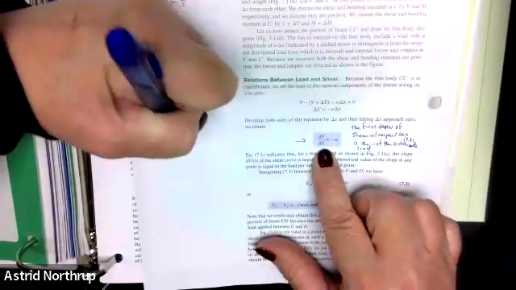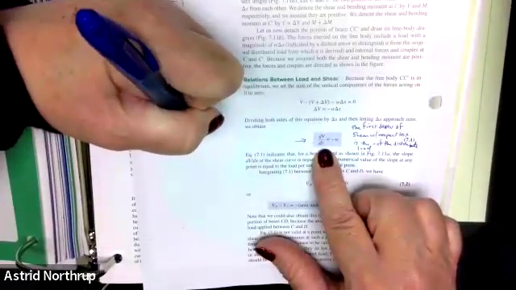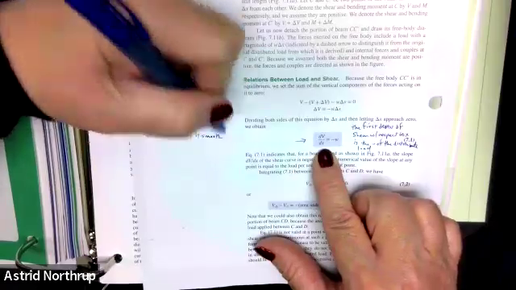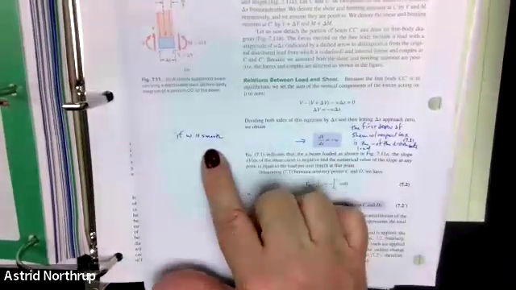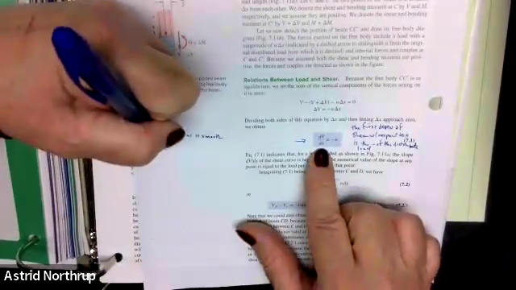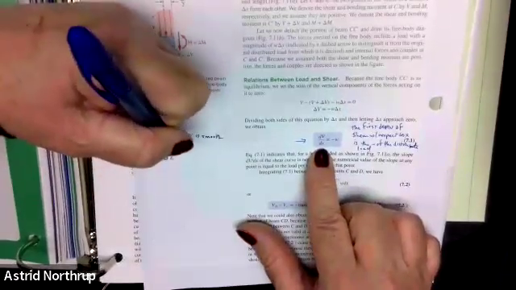Well, if w is smooth, and it could be smooth throughout, or it could be just smooth over an area, we can take that derivative equation and separate it.